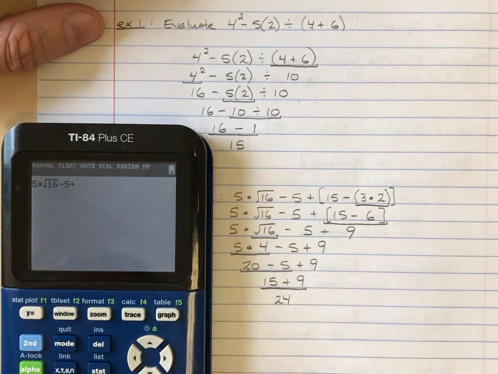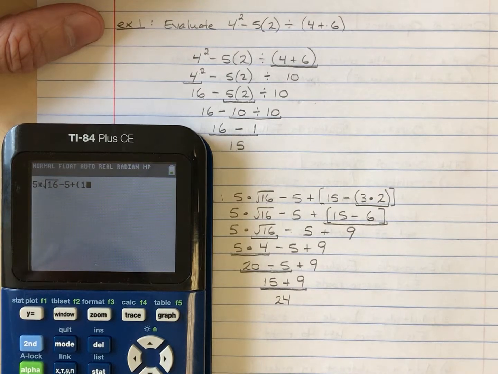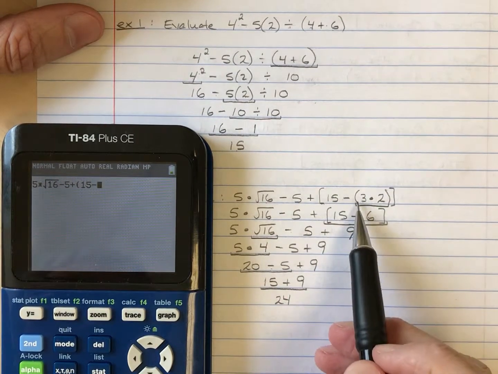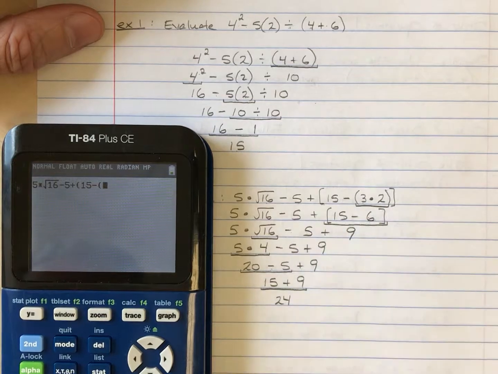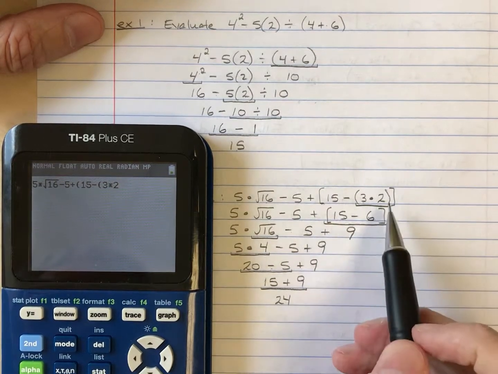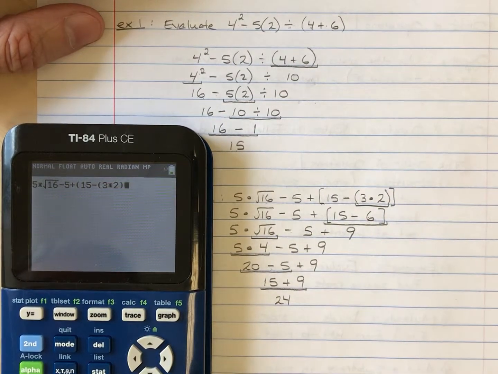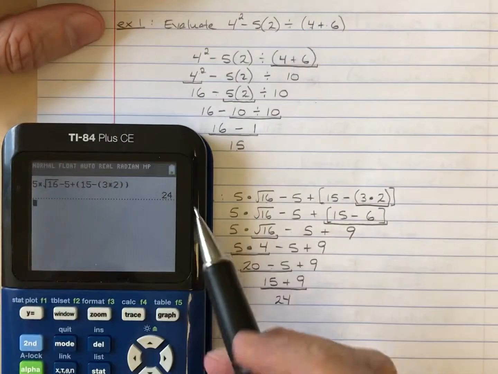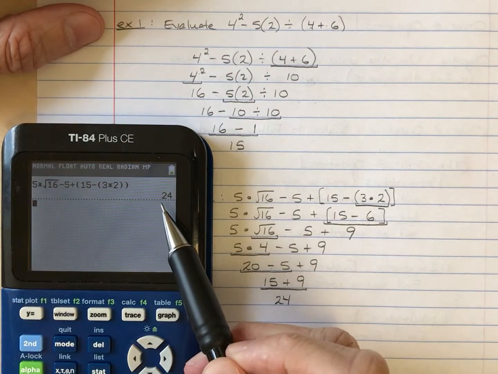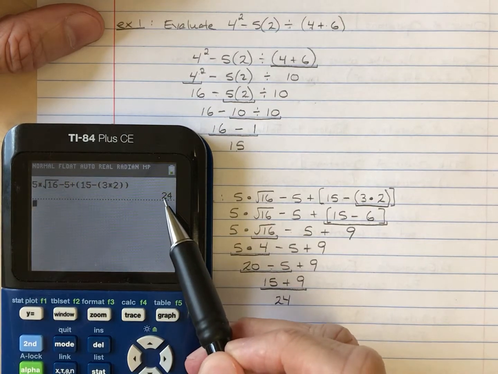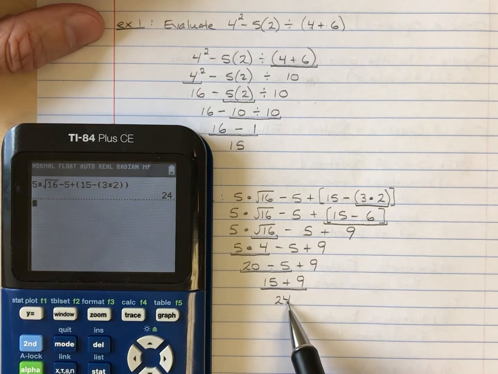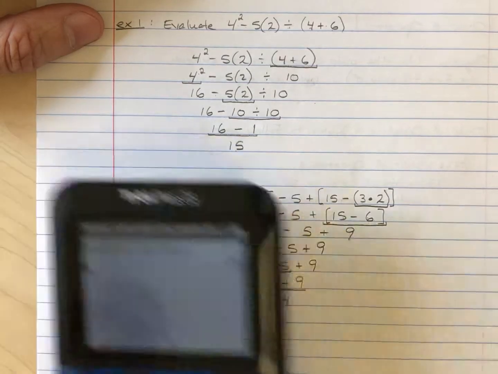So open parenthesis, 15 minus, open parenthesis, 3 times 2, close, close, close, close. So there you have it. Press enter, and as expected, your calculator followed the order of operations. We got 24 here, as we knew the answer was down here.